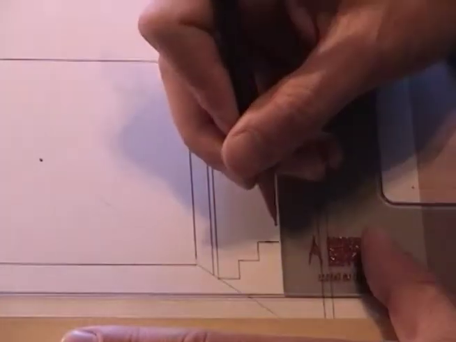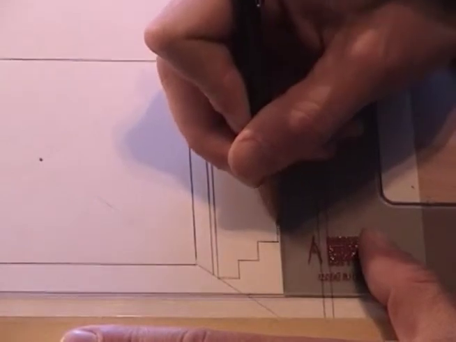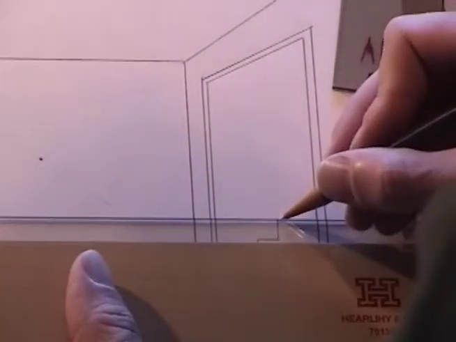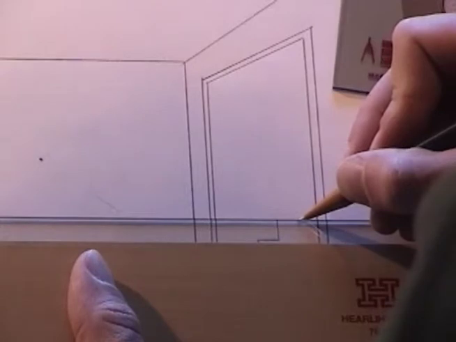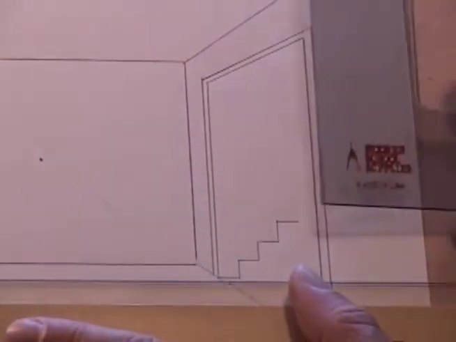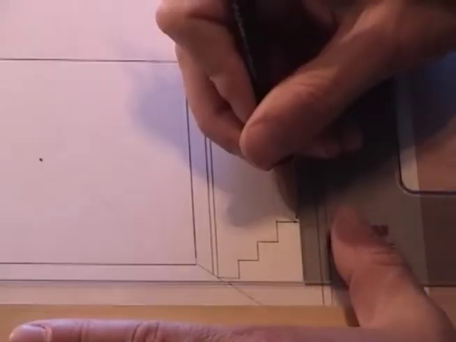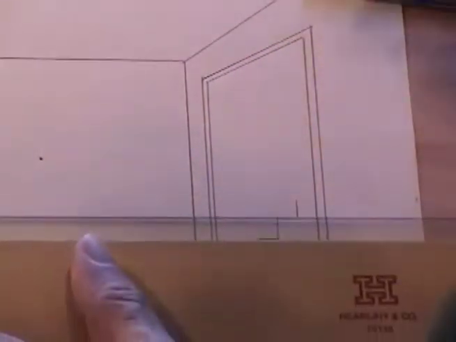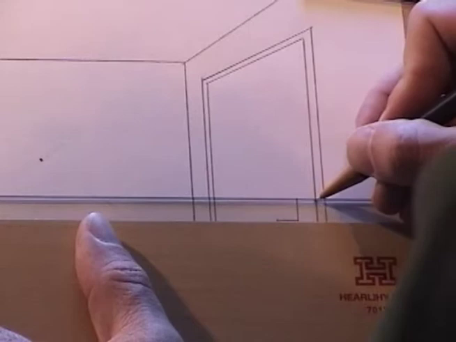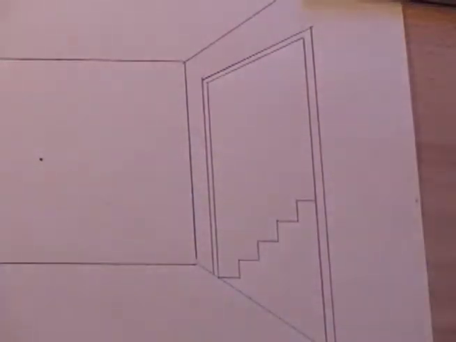Just eye it up. Okay, that's all my horizontal and vertical lines all the way up to wherever. Now the next thing I'm going to do is draw my radians out.